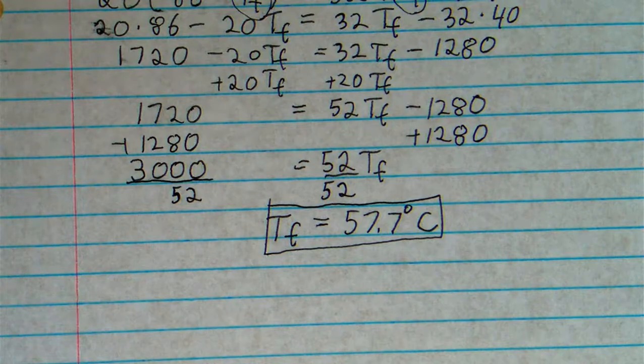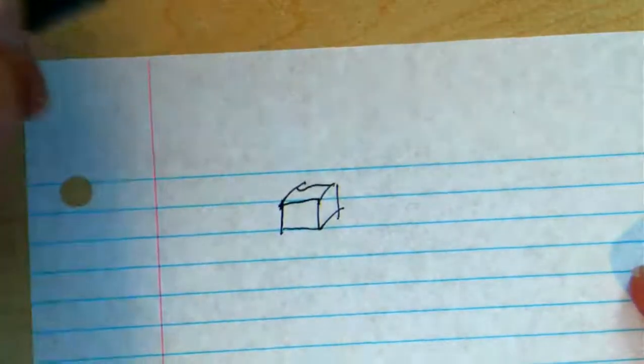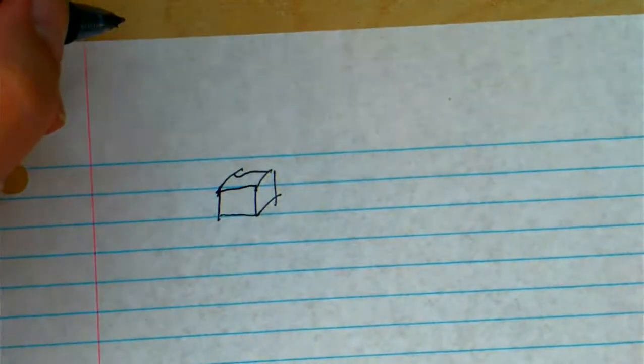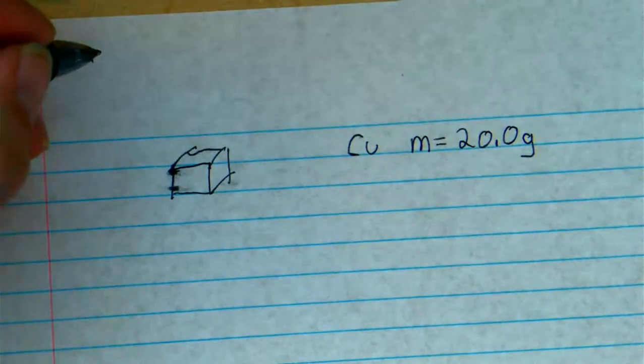I have 12 minutes and I'm going to do the second problem, and I really want to finish it in 12 minutes. Ready or not? Here we go. This would have been a lab activity that you would have done as part of this unit. The activity is to take a cube of copper. These copper cubes that we were going to give you have a mass of 20.0 grams.